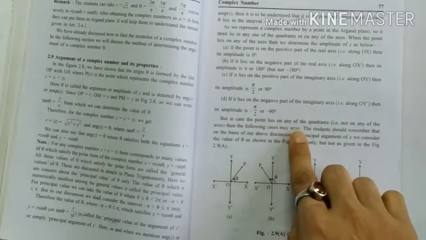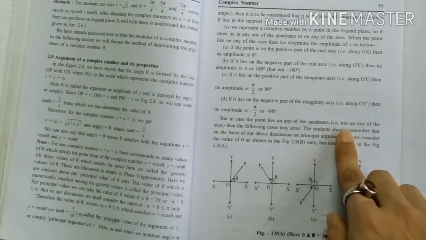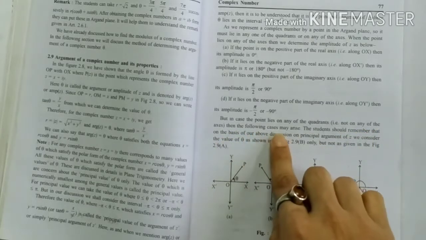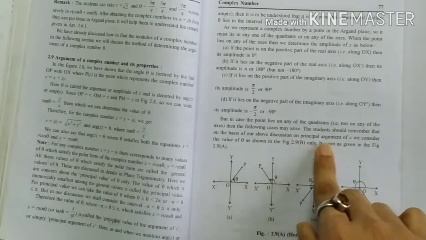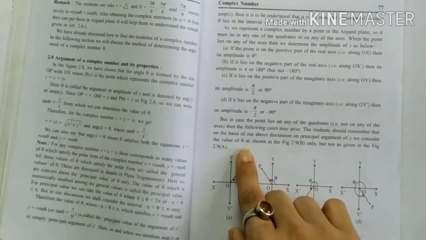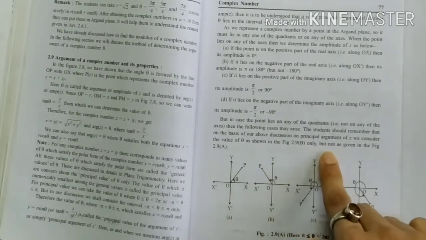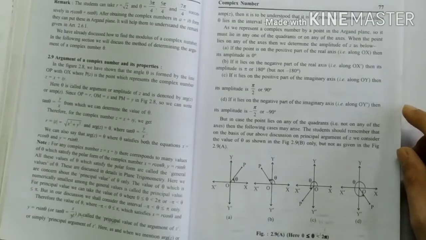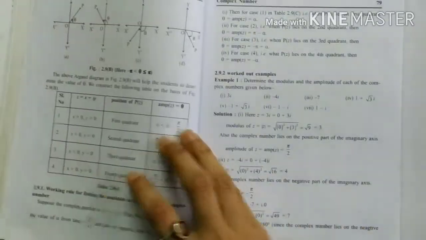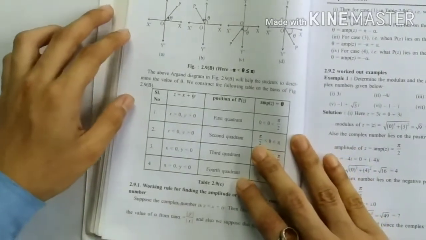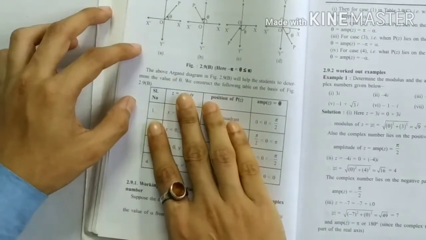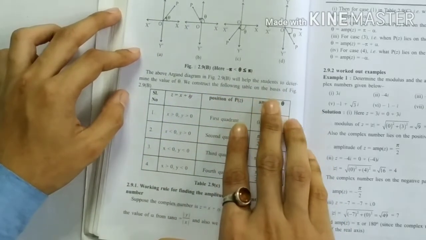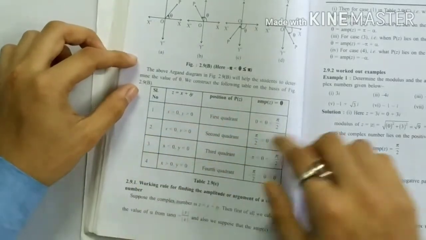But in case the point lies in one of the quadrants, not on any axis, the following cases may arise. The student should remember that on the basis of our above discussion on the principal argument of z, we consider the value of theta as shown in figure 2.9b only, but not as given in figure 2.9a. The diagram in figure 2.9b will help the student to determine the value of theta. We construct the following table on the basis of figure 2.9b.